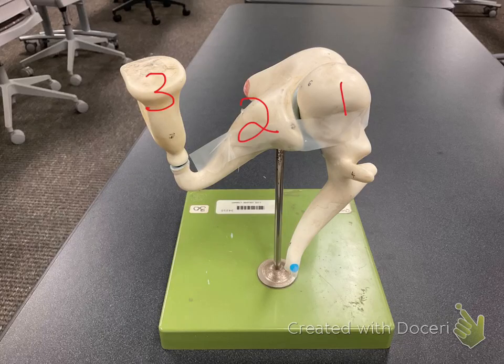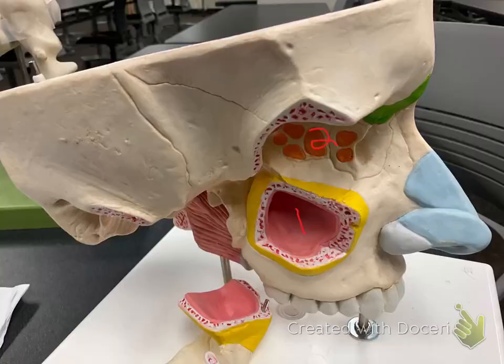Here we can see the inner ear ossicles. The inner ear ossicles, I just identify 1, 2, 3 as the MIS bones. So this is the malleus, this is the incus, and this is the stapes bone. So the MIS bones, and we'll see those in lab this week.